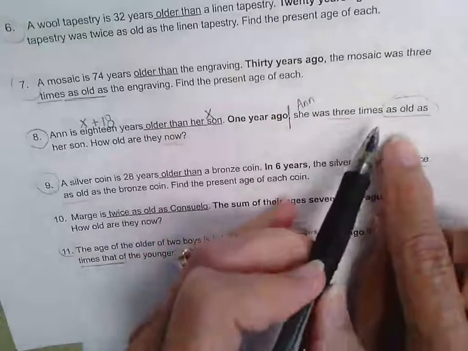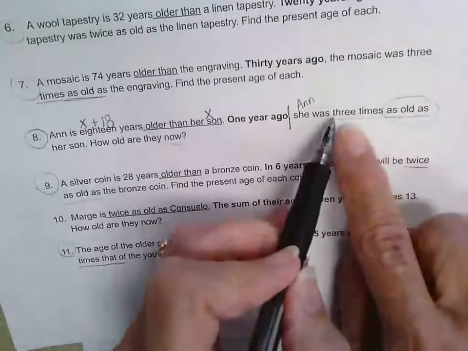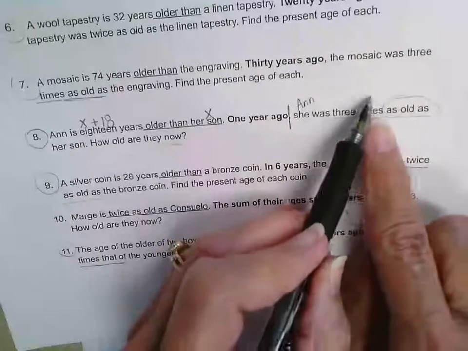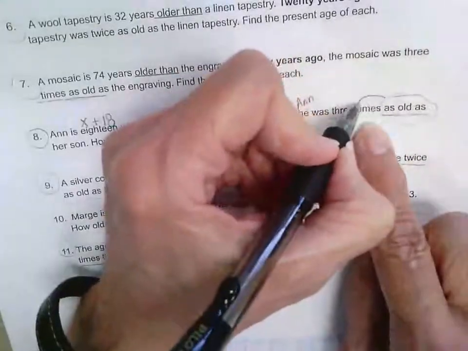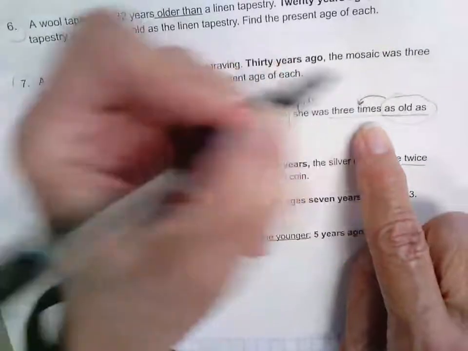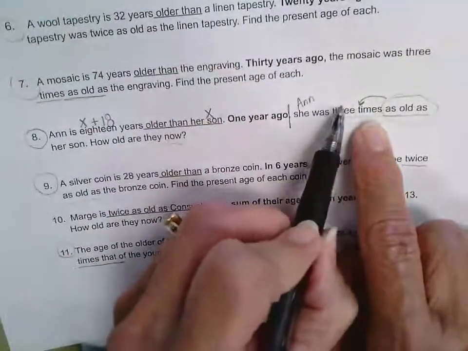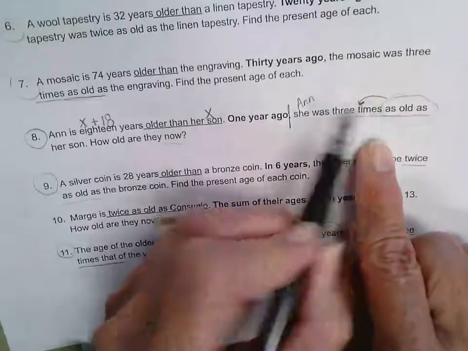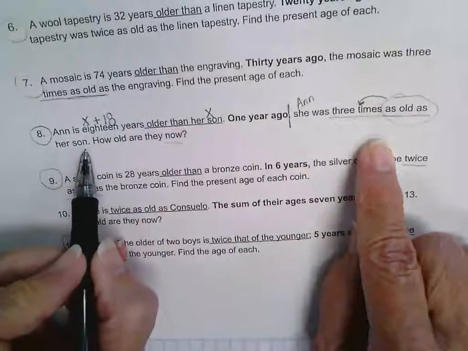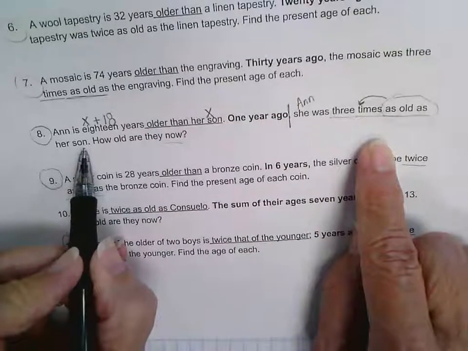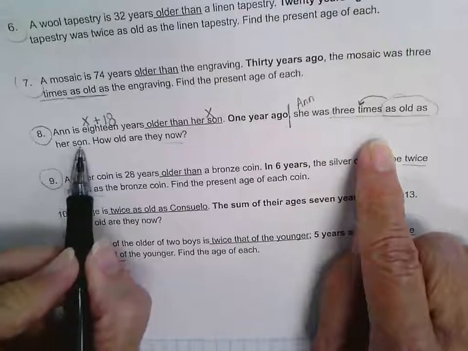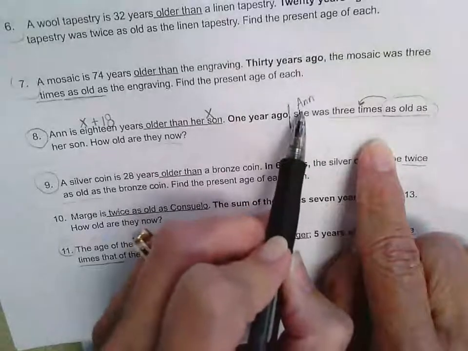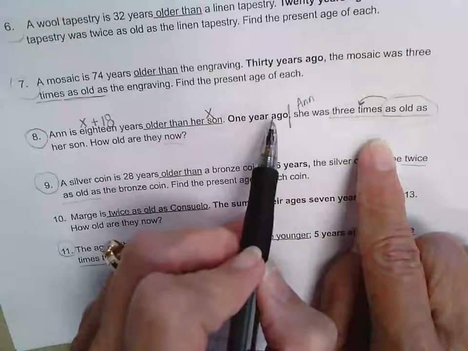And what that keys into us is that whatever operation precedes that or comes before it, when we write it down, we want to apply this operation 3 times to the value of the son. So that means if we take the son's age and we multiply it by 3, we should get Anne's age 1 year ago.